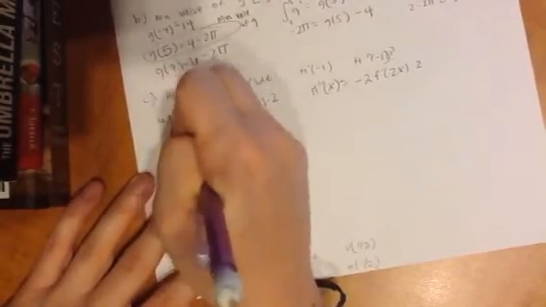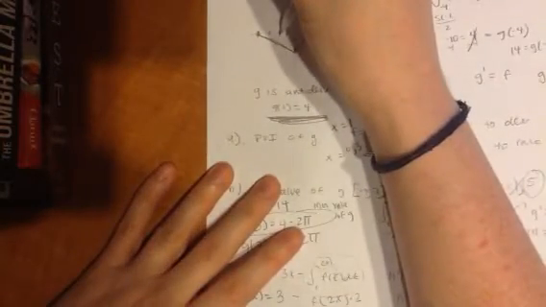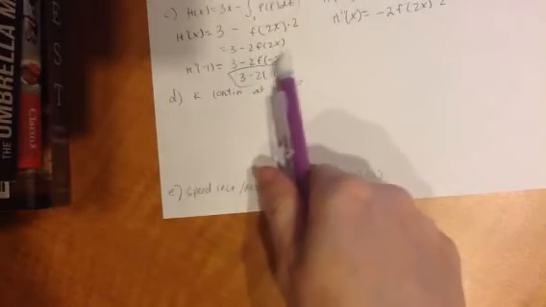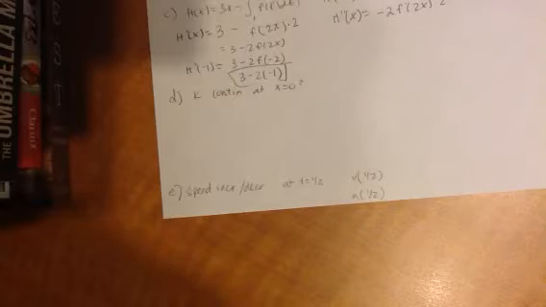To find h prime of negative 1, 3 minus 2 f of negative 2. F of negative 2, 1, 2. So we're right here, and I'm going to be at negative 1 right there? Yeah. So then 3 minus 2 times negative 1, and you can even just leave it like that. Of course, that becomes 3 plus 2, which is 5. Oh no. I have 6 as my answer. Did I do that wrong? Yeah, I think I did that wrong. I think it should be this.